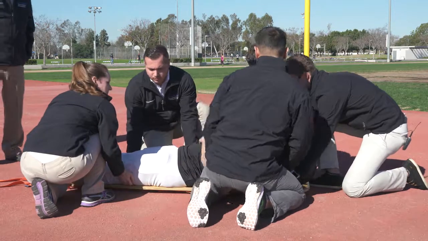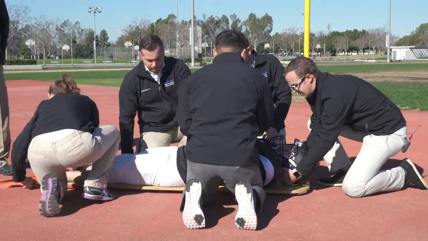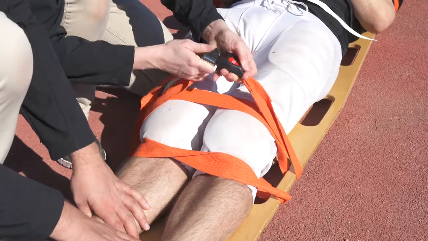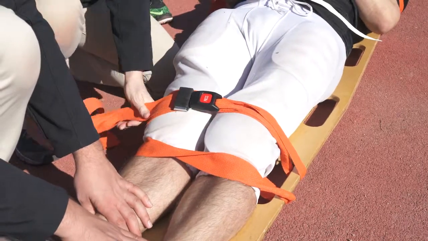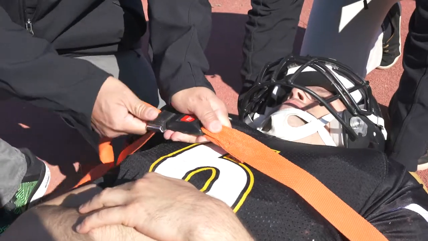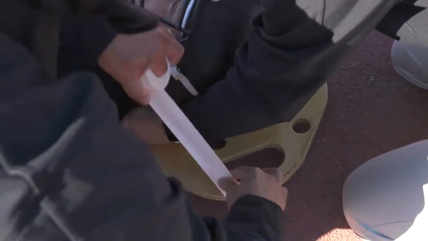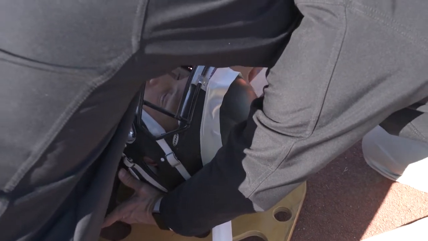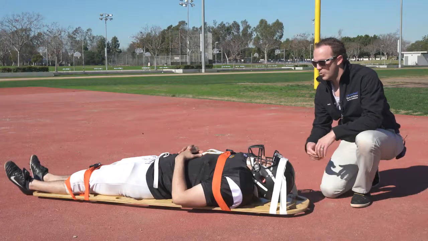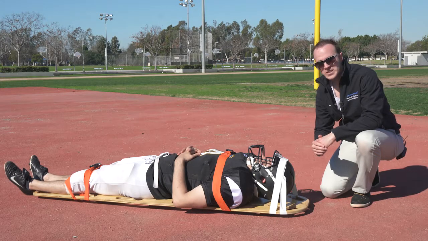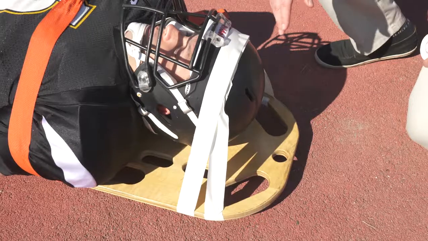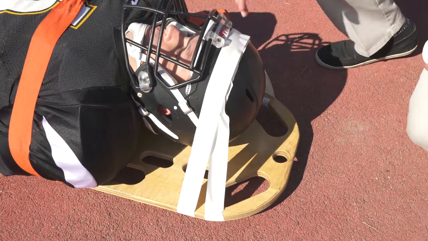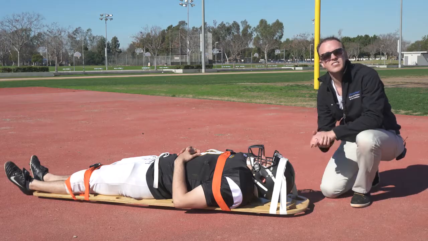and down. With the athlete safely onto the board, you will maintain C-spine precautions as your team secures the athlete using the straps. Once the athlete is safely strapped to the spine board, you can then stabilize the C-spine using a couple pieces of tape across the brow of the helmet. To further stabilize the C-spine, you can also place a couple of blocks on either side of the head.